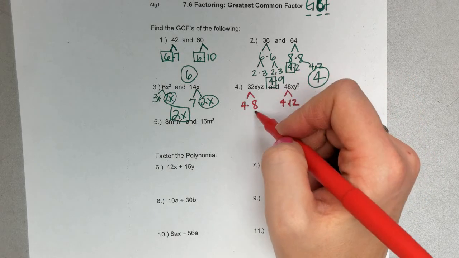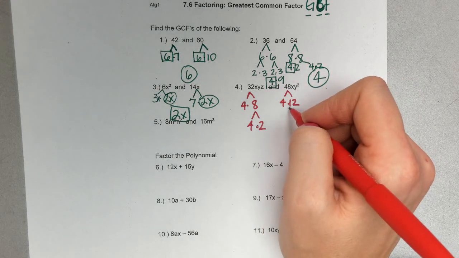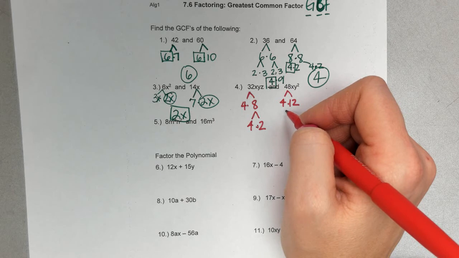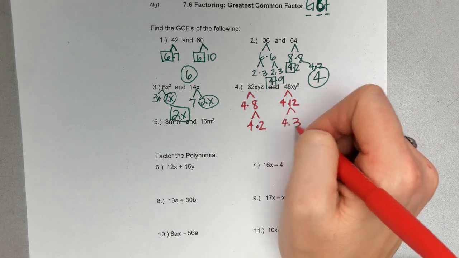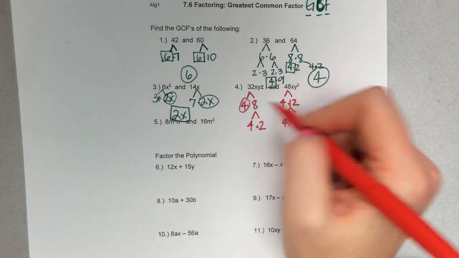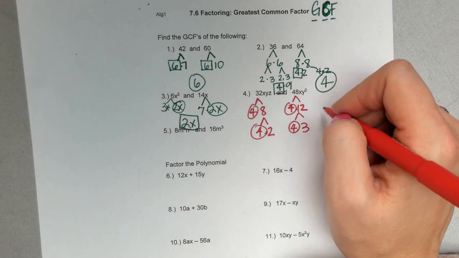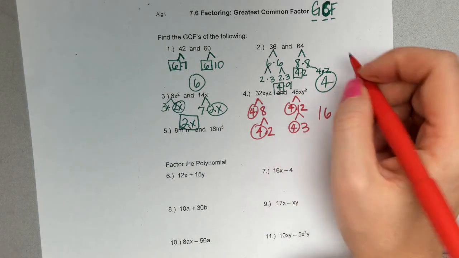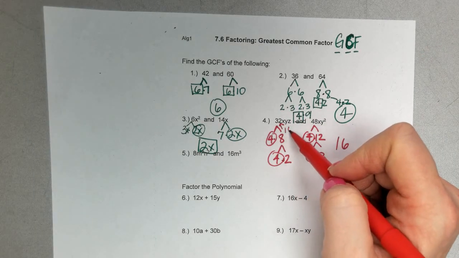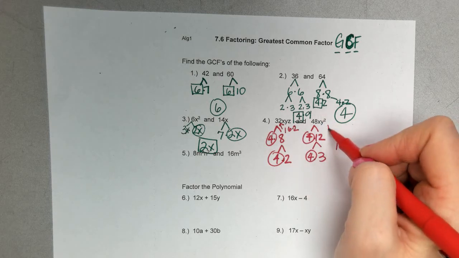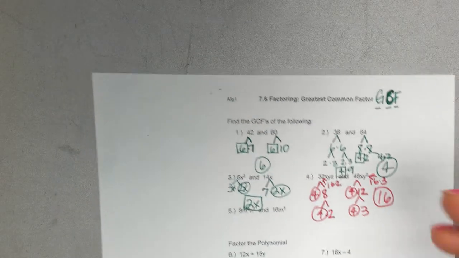Can we factor any of these down where a 4 is? Yes, 4 and 2, and 4 times 3. So we have all these 4s that break down. Now we can see that 16 times 2 would go into 32, and 16 times 3 would go into 48. So 16 is going to be your greatest common factor.